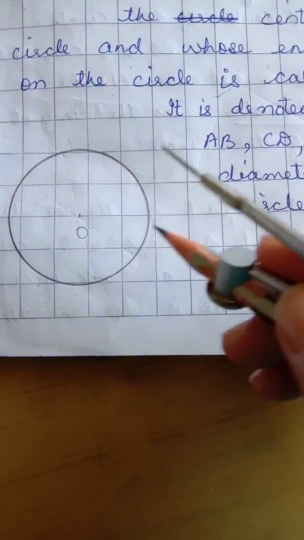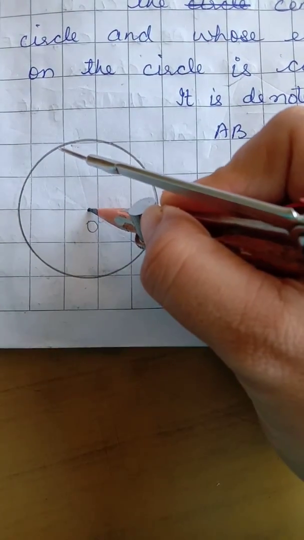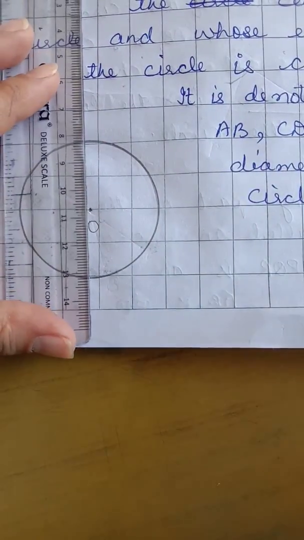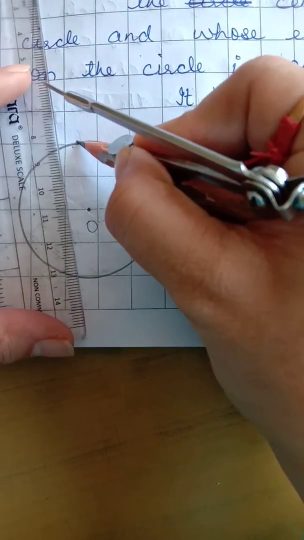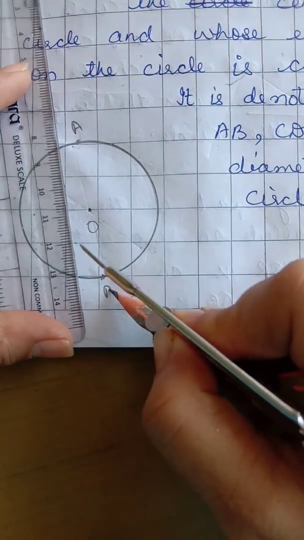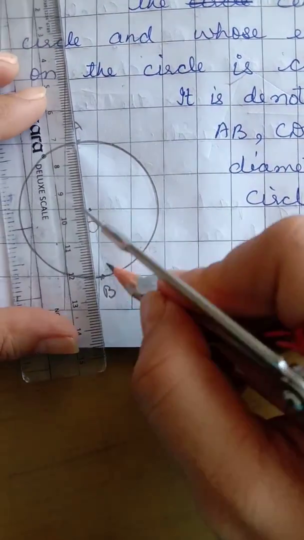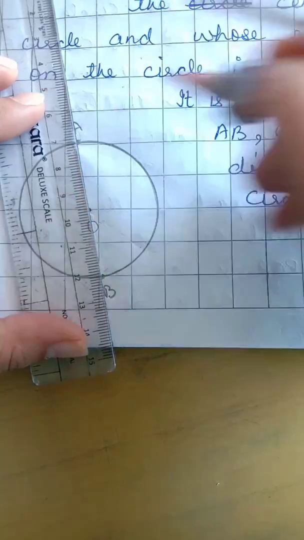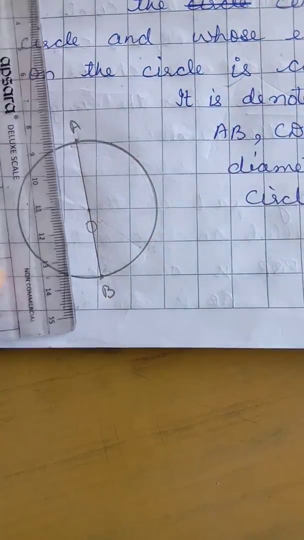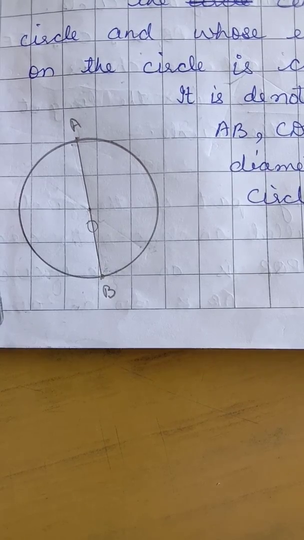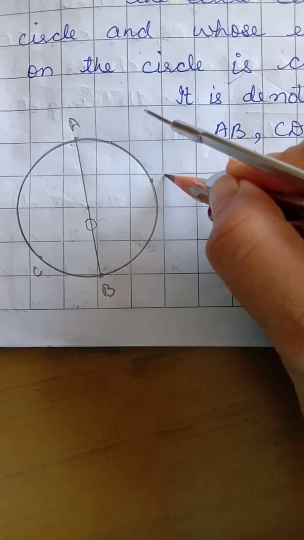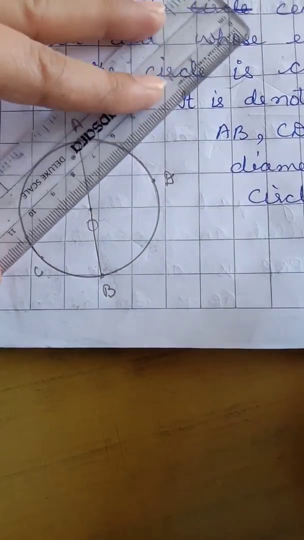Again, this is a circle. This is the center of the circle. I have kept my compass at this point to draw the circle. Now I have taken 2 endpoints, point A and point B. The line joining these 2 points and passing through the center is known as the diameter of the circle. Again, C, D. I have taken 2 other points.